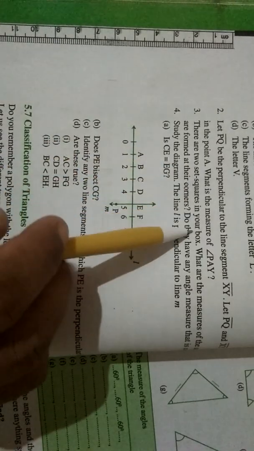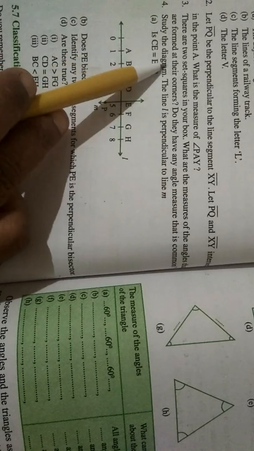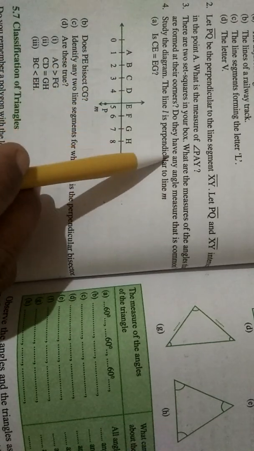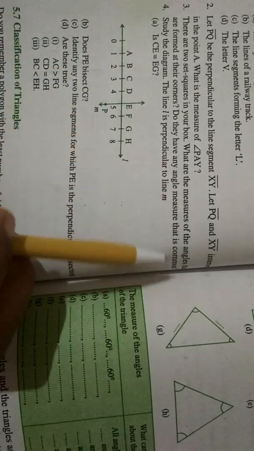Now let's read the question. There are two set squares in your box. What are the measures of the angles that are formed at their corners? Do they have any angle measure that is common?